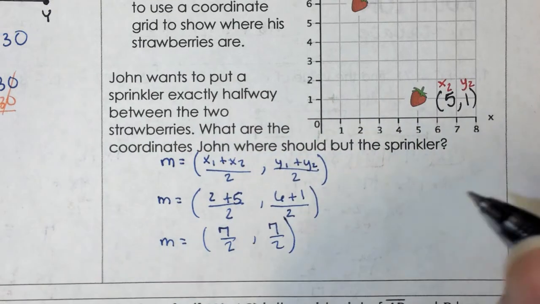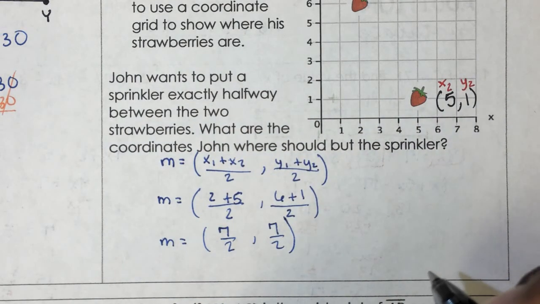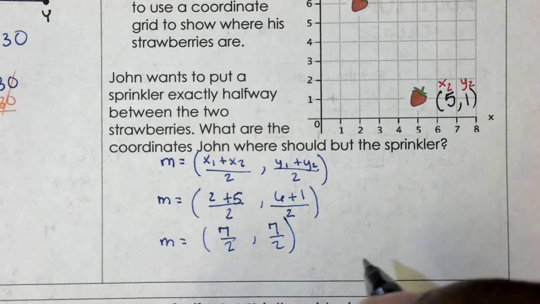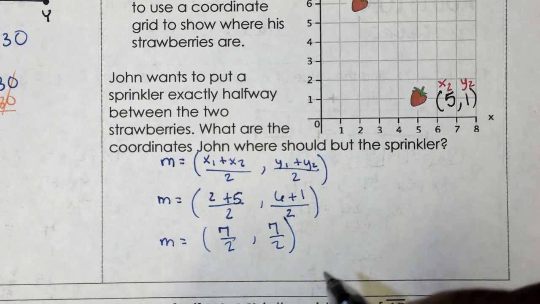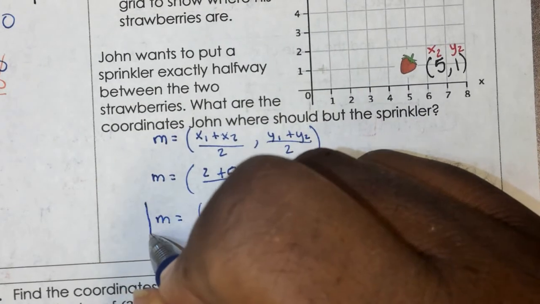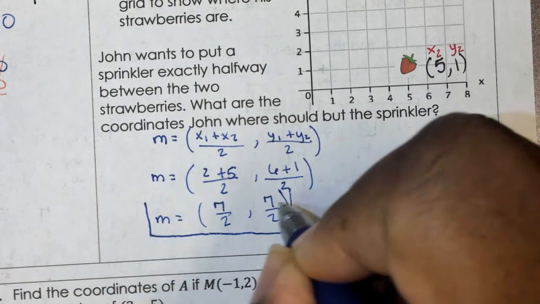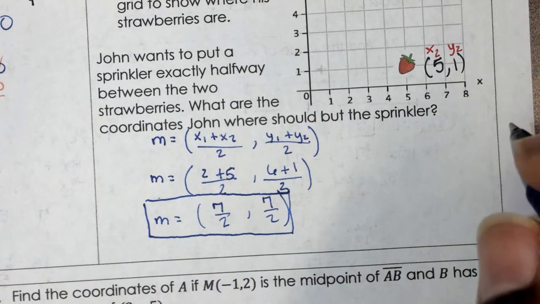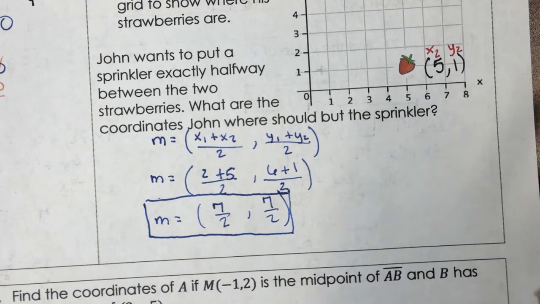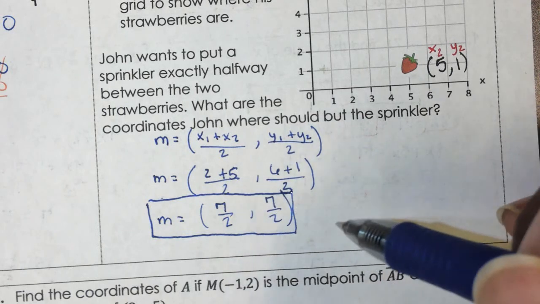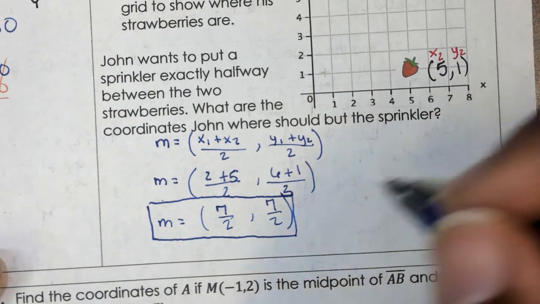Alright. On this one, you know you're going to get decimals. So if you get to this point and you get decimals, you could just leave it in this form right here, unless they ask you specifically for a decimal form. You could just leave it like this on this one, 7 over 2 and 7 over 2. That would be the midpoint where you would just put your sprinkler. And if we had the graph, 7 divided by 2 is like 3.5. So it's basically telling me to put a point at 3.5, 3.5.